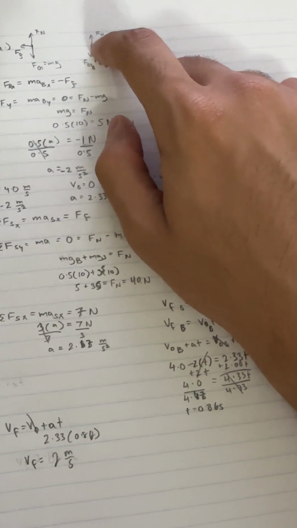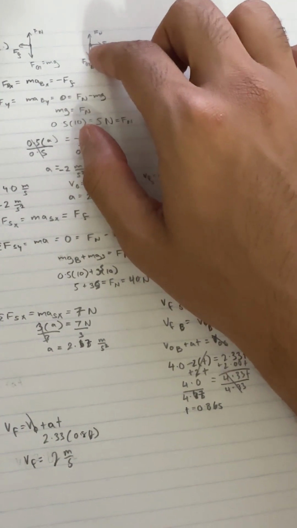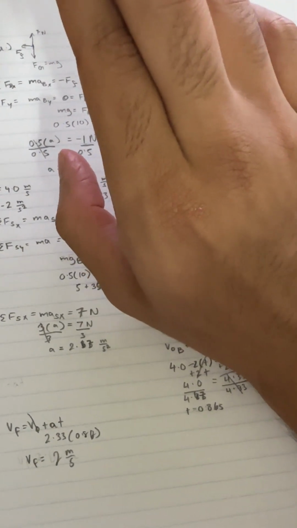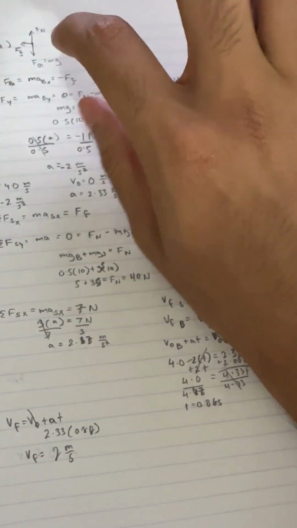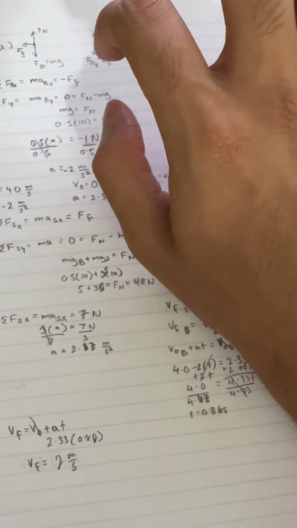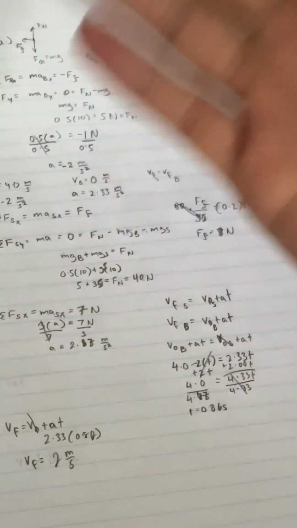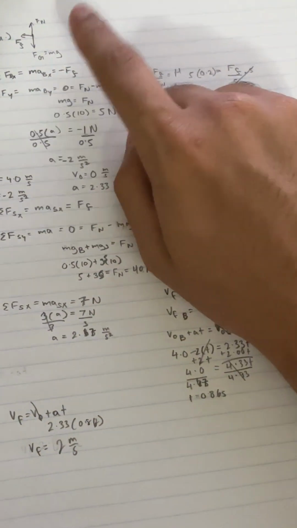Force friction is going to be going this way, as the slab is going to be trying to go this way, because the block is moving this way, so it's trying to accelerate this way, but because of that it's pushing it the other direction. And as friction always opposes motion, friction is going to be going in the direction of the block, which is to the right.